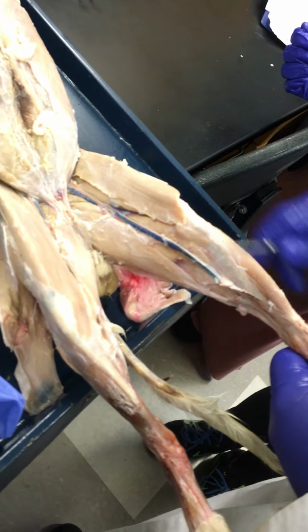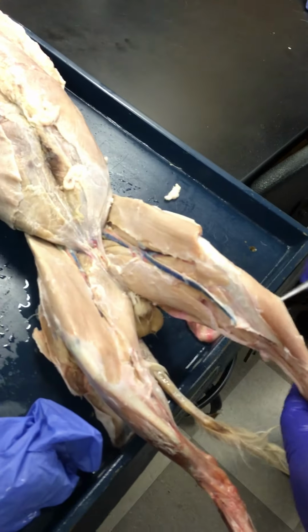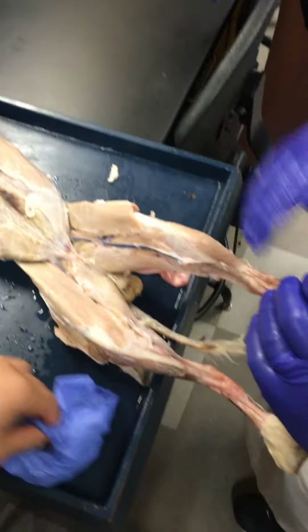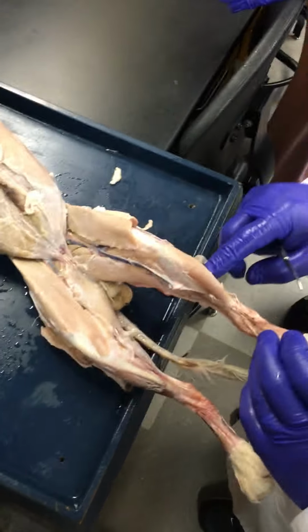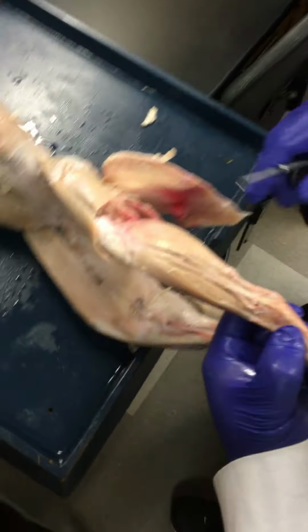So we're going to kind of go lateral and posterior from this tibialis anterior. So the tibialis anterior is going to dorsiflex the foot. So it's going to lift the foot up like this. It's also going to invert the foot, as we learned this semester.